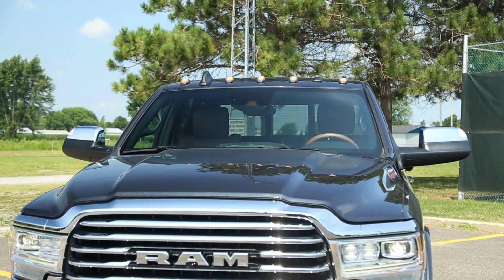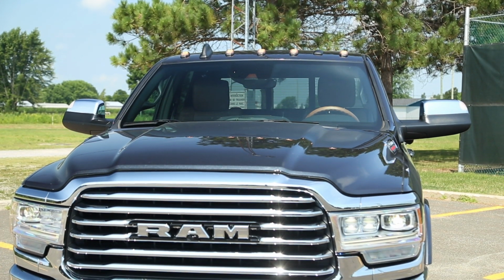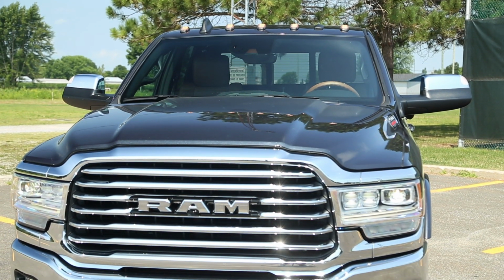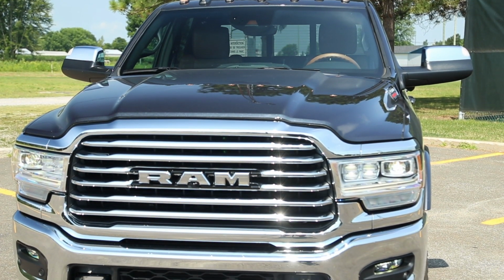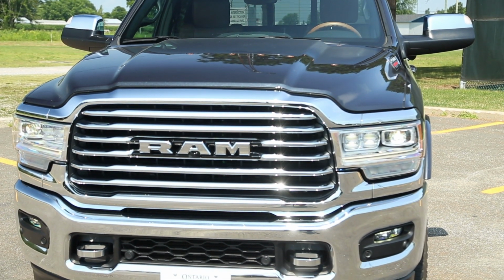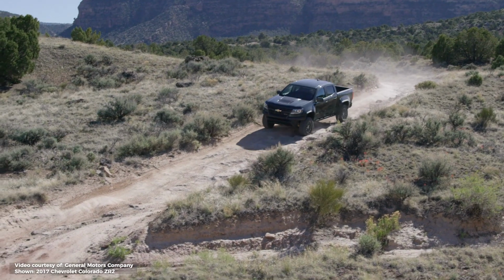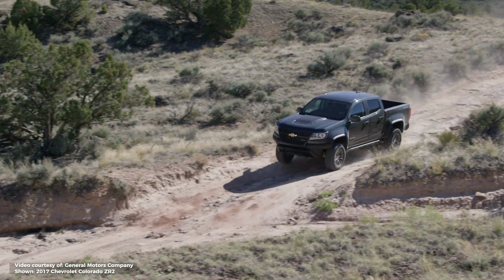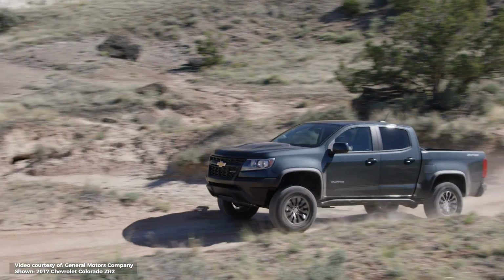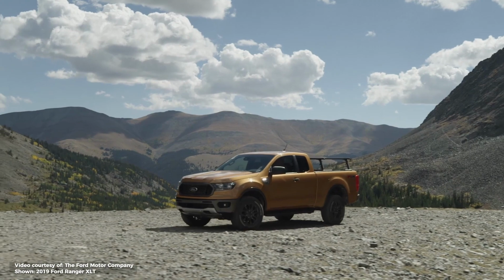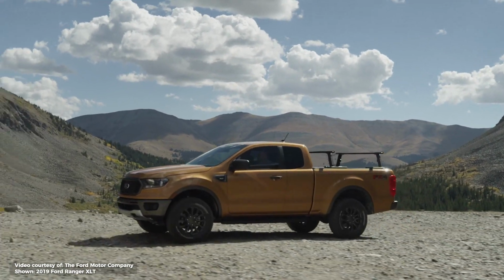And thankfully, all the manufacturers more or less use a similar naming convention: 1.5 for a half ton, 2.5 for a 3/4 ton, and 3.5 for a 1 ton. But let's go over that. A 1/4 ton truck might come up in some conversations. That would include things like the Chevrolet Colorado, GMC Canyon, Ford Ranger, or the Mazda B series pickup trucks, Dodge Dakota, which doesn't exist anymore, Honda Ridgeline, Toyota Tacoma, or the Nissan Frontier.